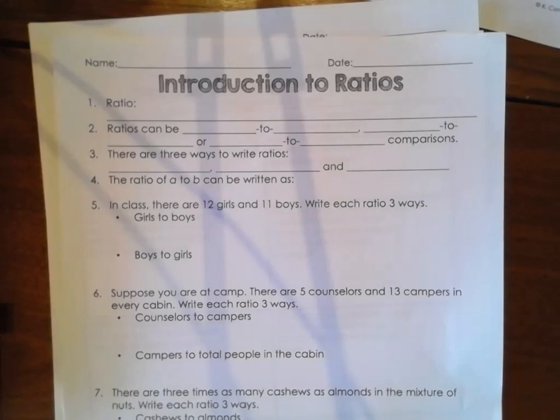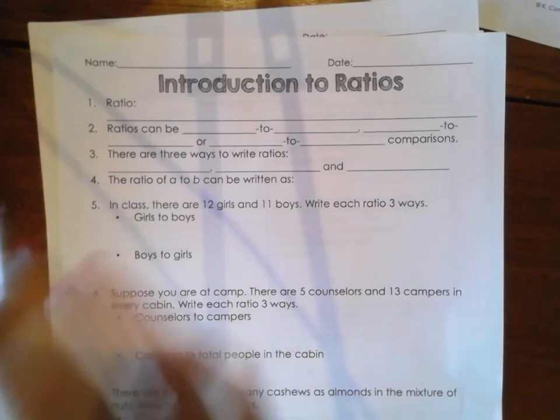The first lesson, or the introduction to ratios, we will be covering this in class more so. This is just another video if we have any extra time, or if you are looking for something to do while we're waiting for someone to finish up. So here we have introduction to ratios.